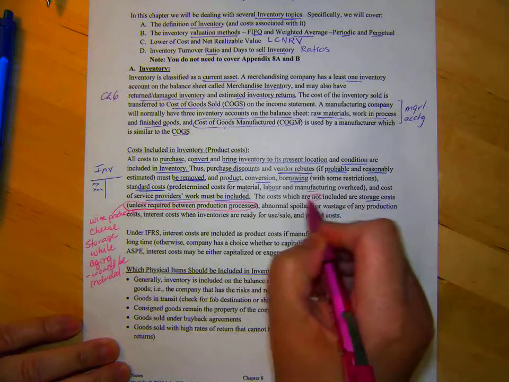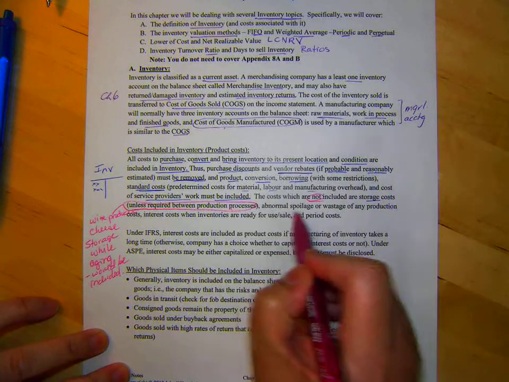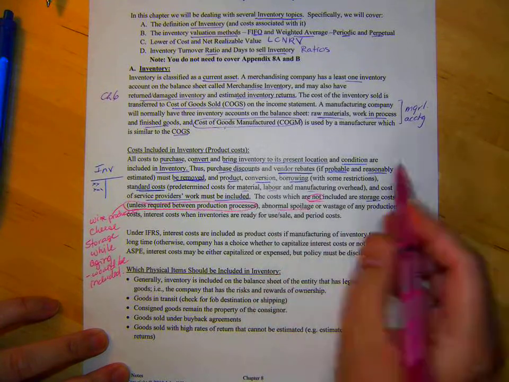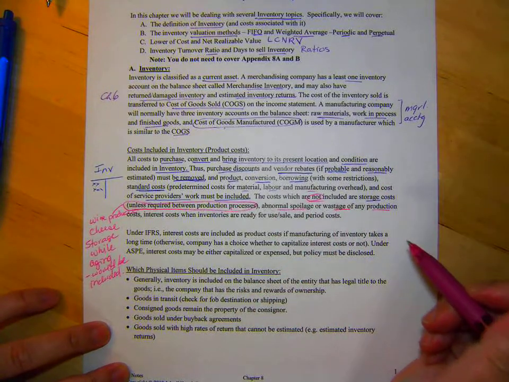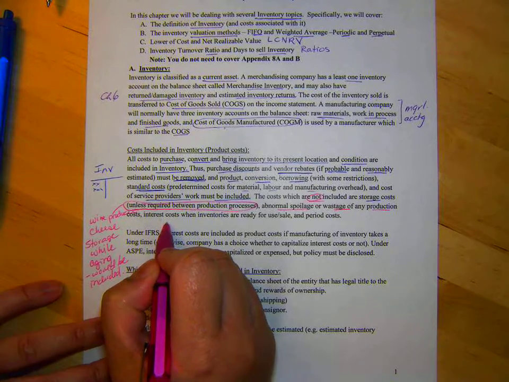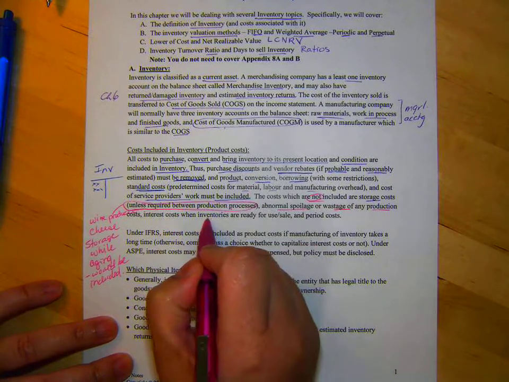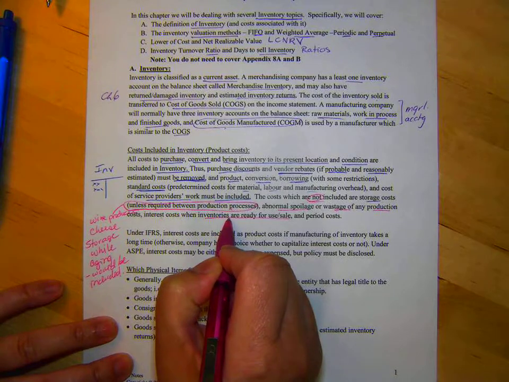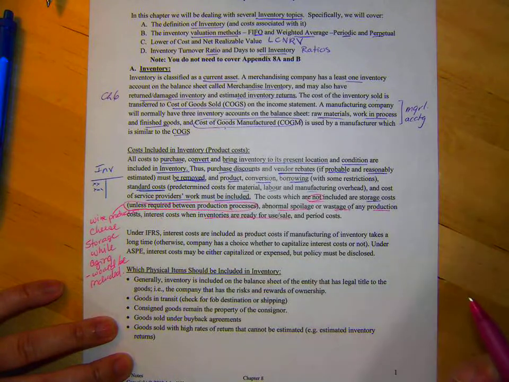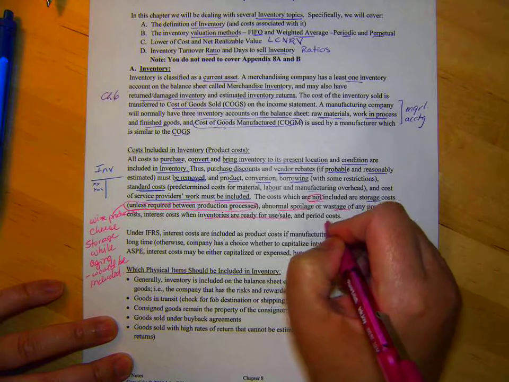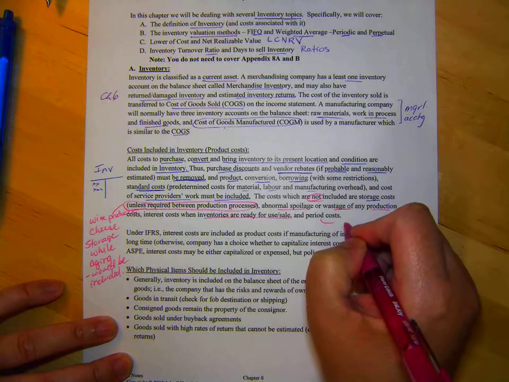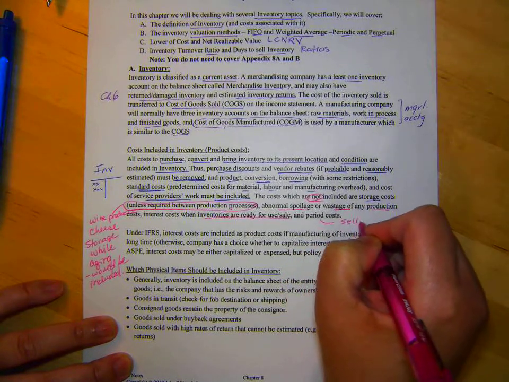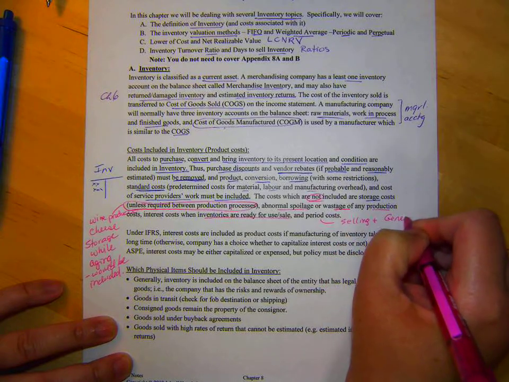So, things that are not included are abnormal spoilage or waste of any production costs, and interest costs when inventories are ready for use. Interest costs before is okay, but not when they're ready for use. And period costs, which are what kinds of costs? Selling, general, or admin.